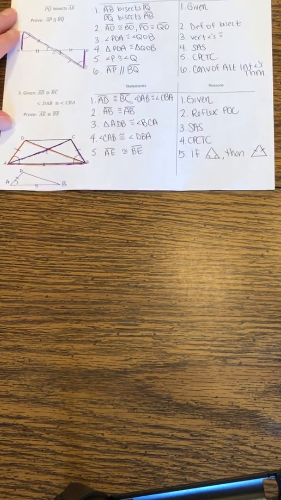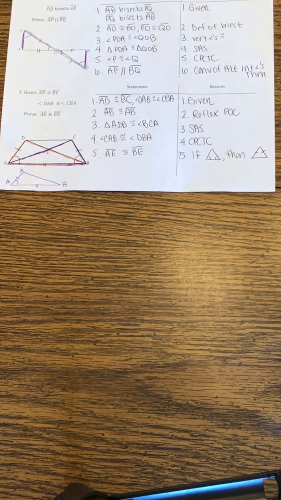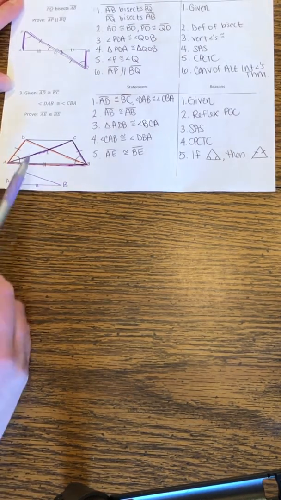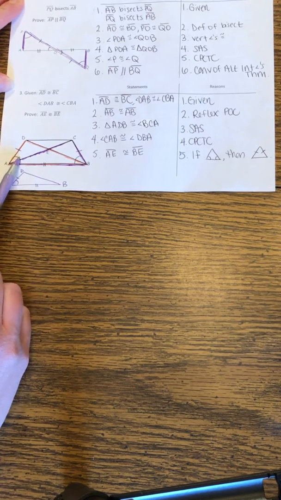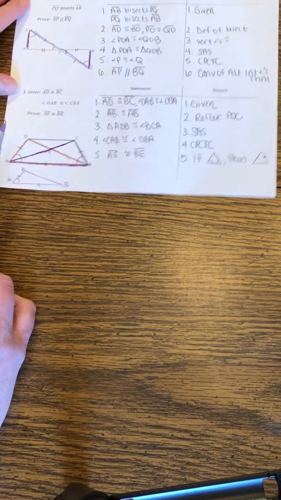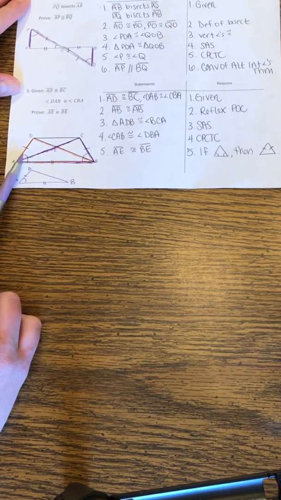For proof number 3, I marked up the given information in the diagram. This diagram is a little bit more complex because there are multiple triangles in the diagram. So once I marked up the given info that I had a pair of sides and angles congruent, I knew that the triangles I want to prove congruent have to contain this full side and this full angle.